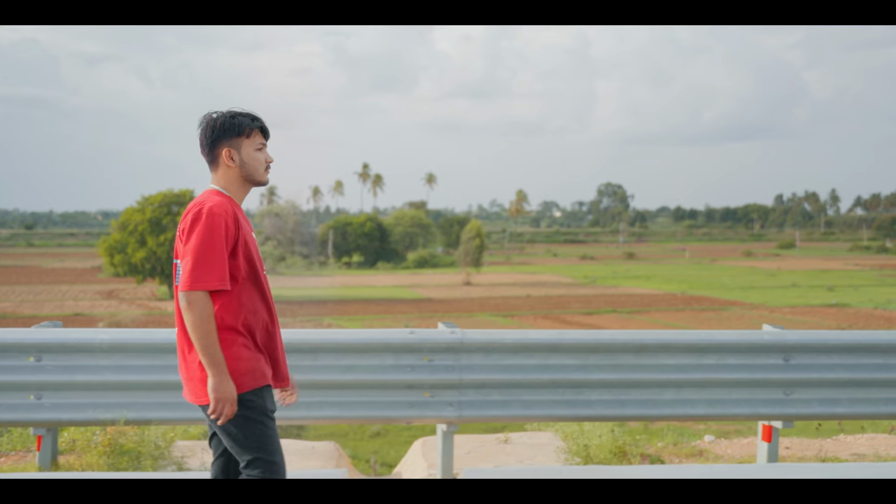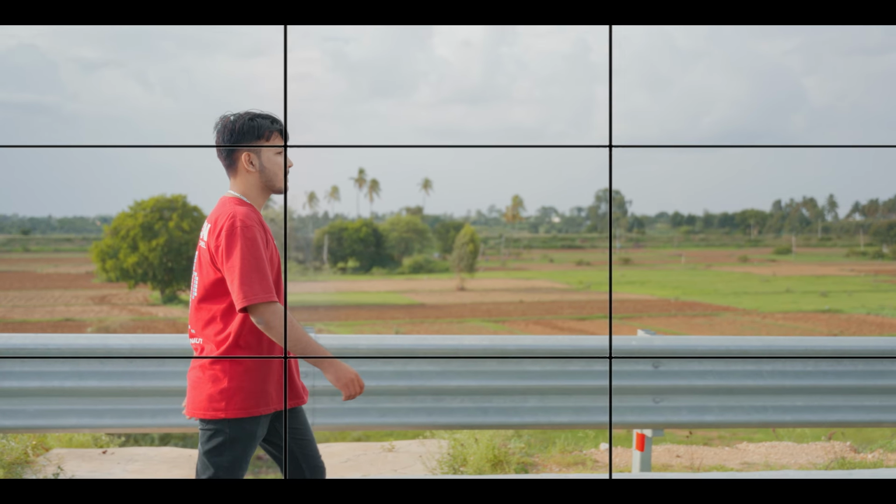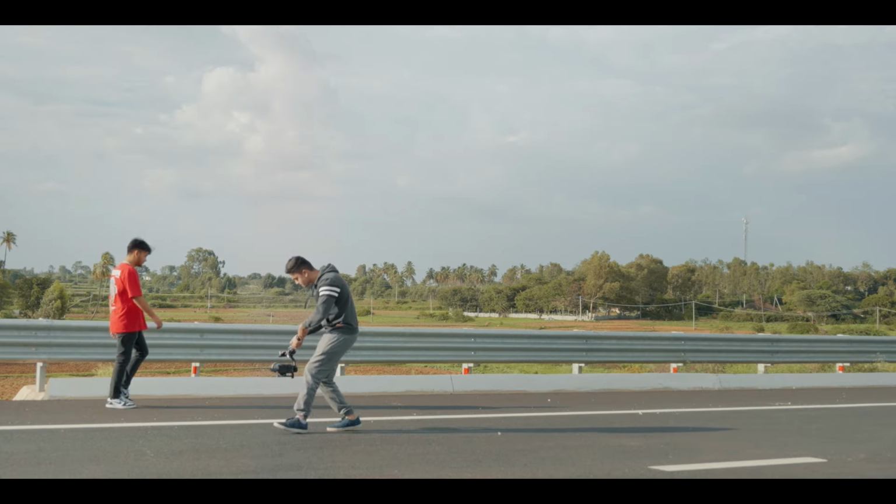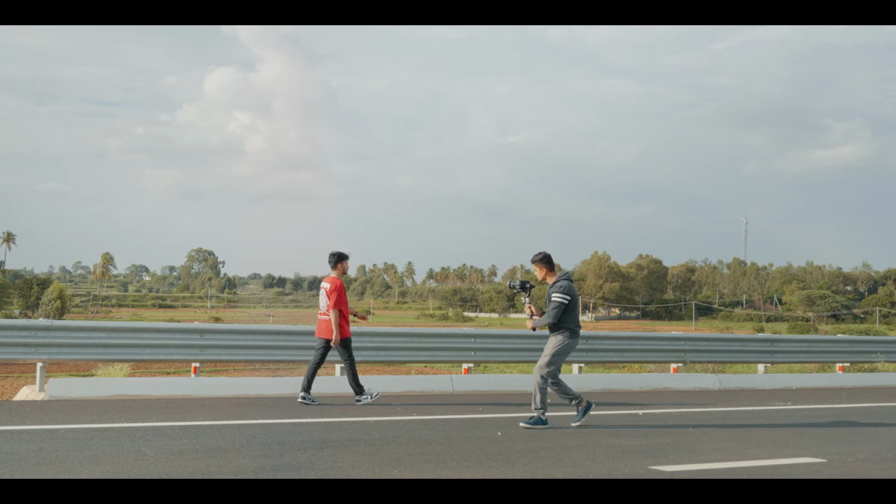And also make sure that you frame this shot properly by placing your subject on the left third if they are walking on the right side, and if they are walking towards the left, then place your subject on the right third. Now you can make this shot extra good by adding some extra movements.